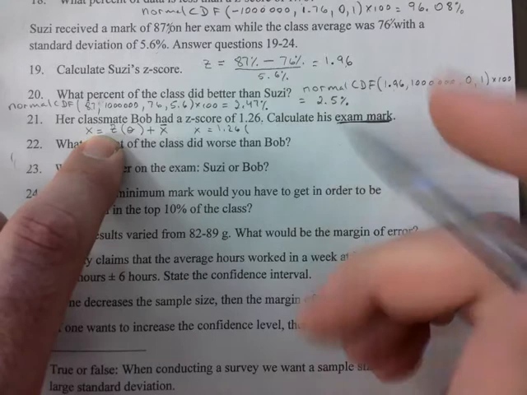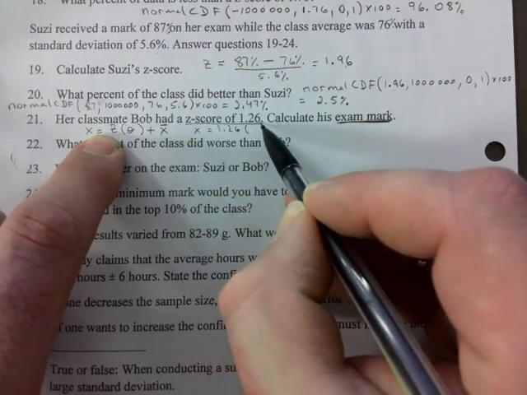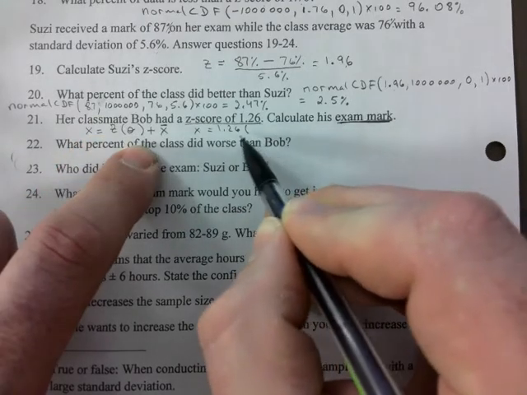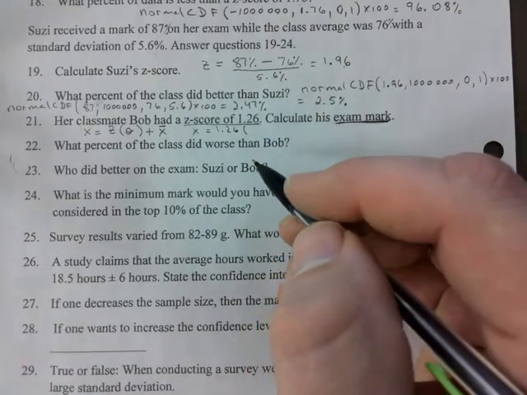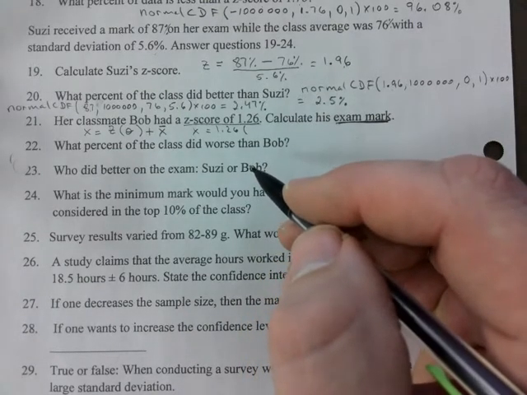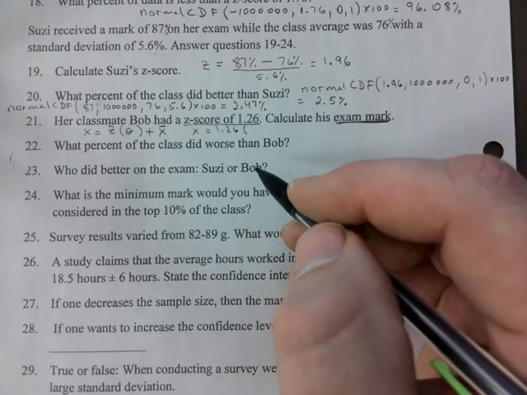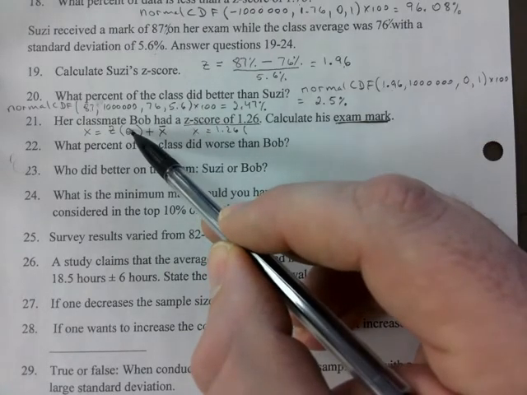The z-score tells me how many standard deviations you are. Processing, hold on. Yes, okay, got it.